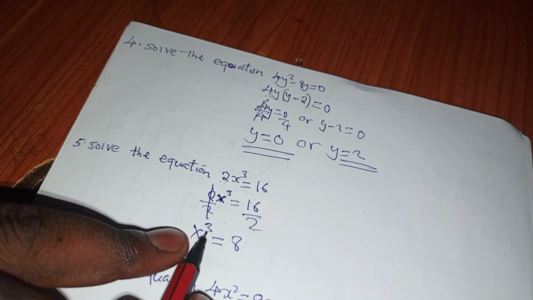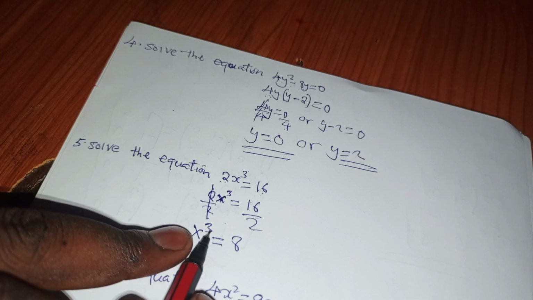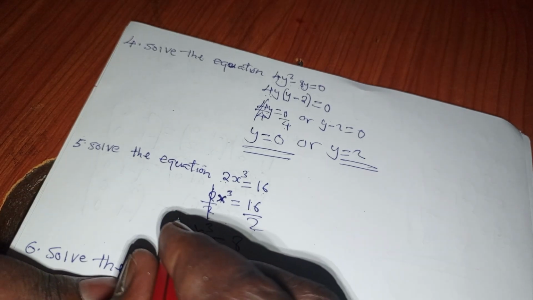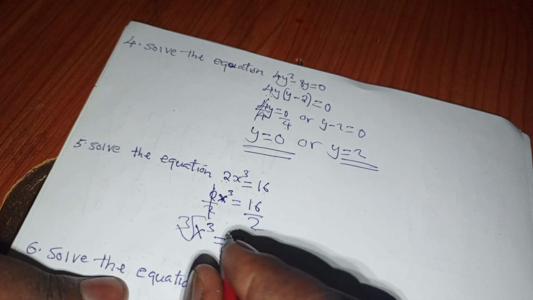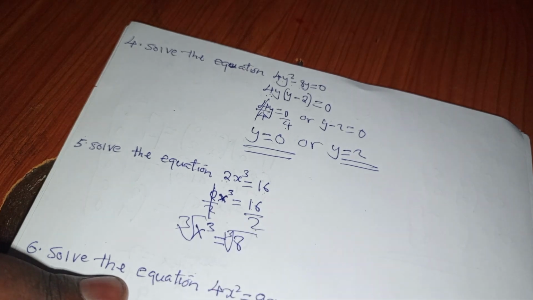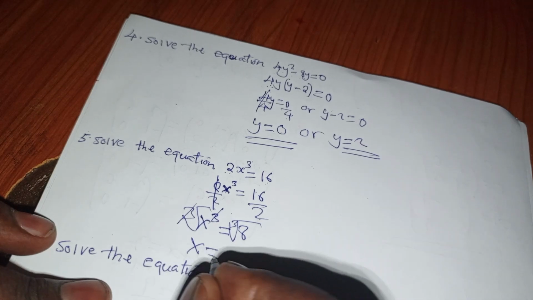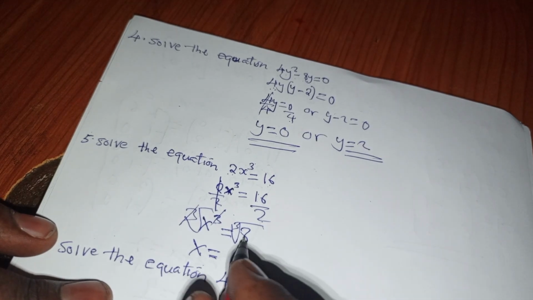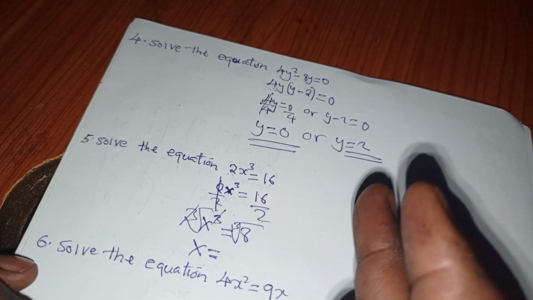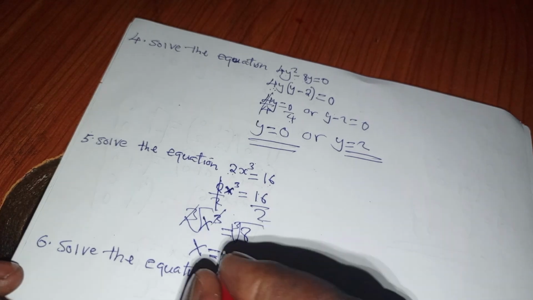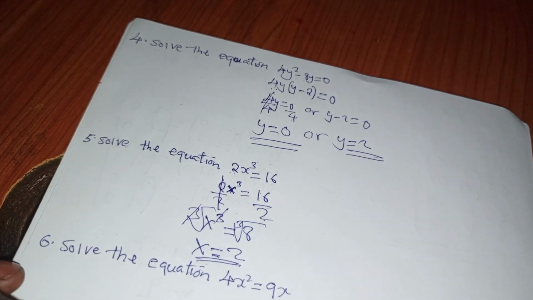So now here, the power is 3. Which means I'm going to cube root this x to the power 3, and even here the cube root of 8. Good, so that 3 and 3 can cancel. So x is equal to the cube root of 8, which is 2, because 2 times 2 times 2 gives us 8. So the answer is 2 here.